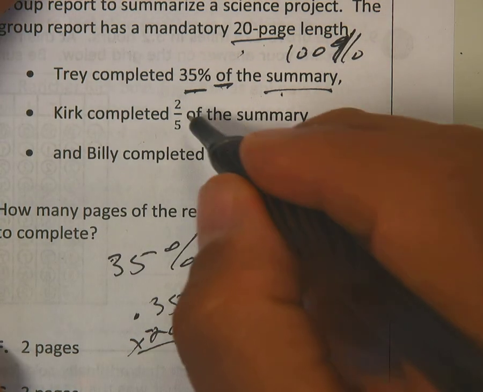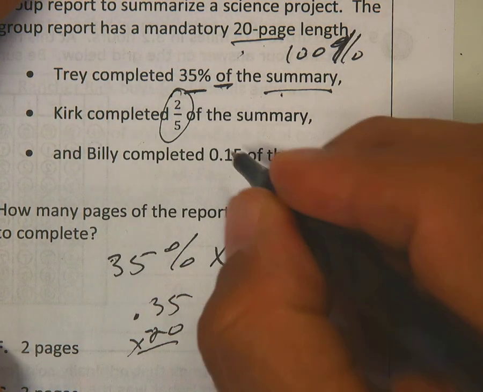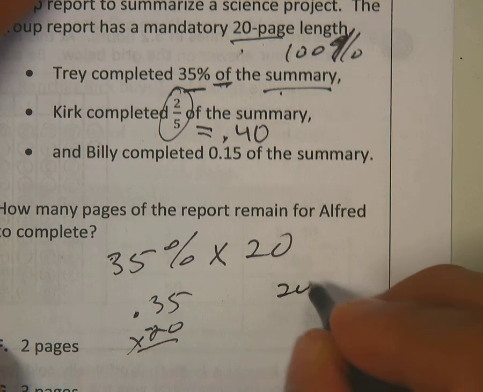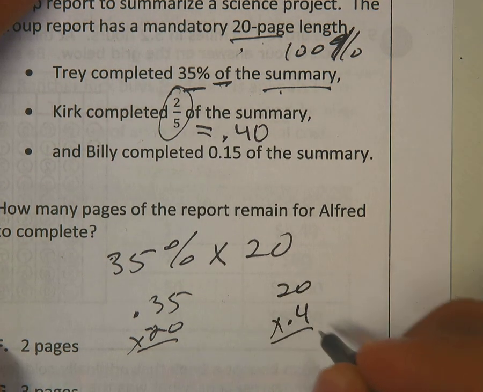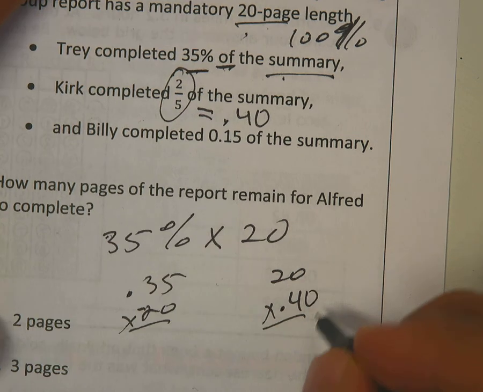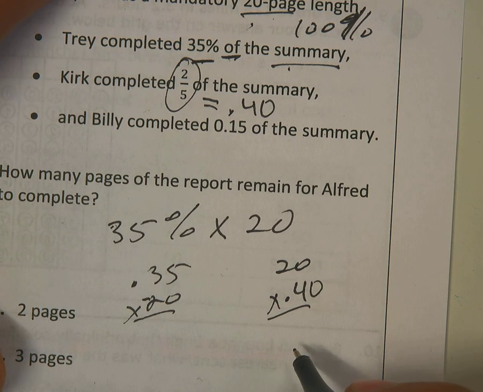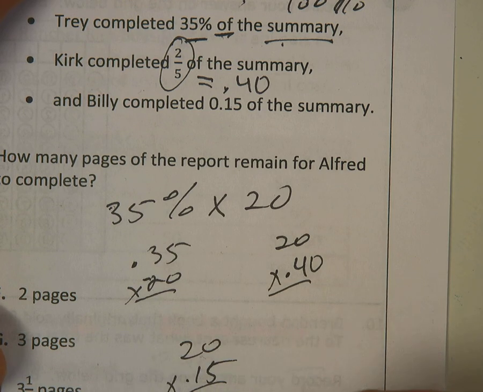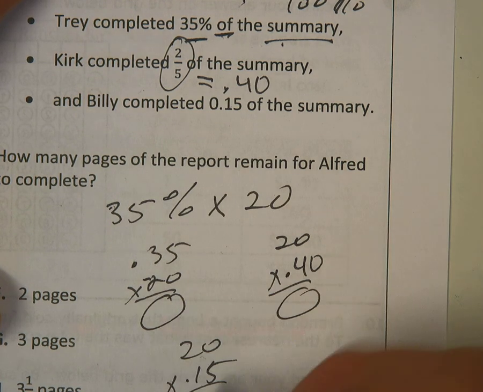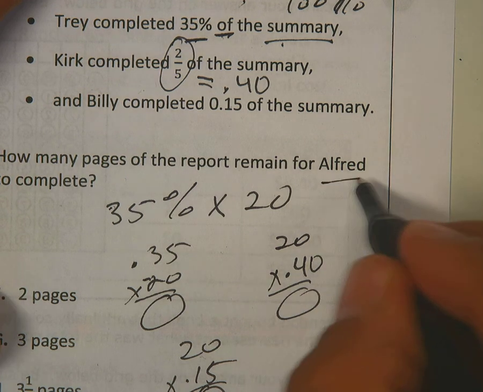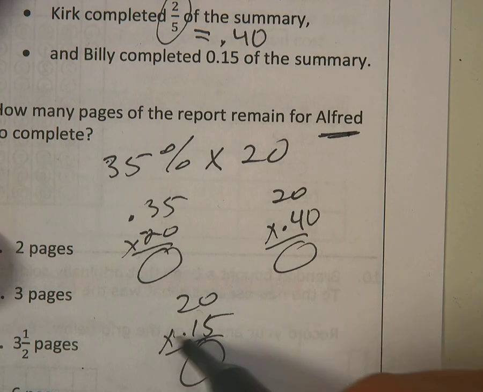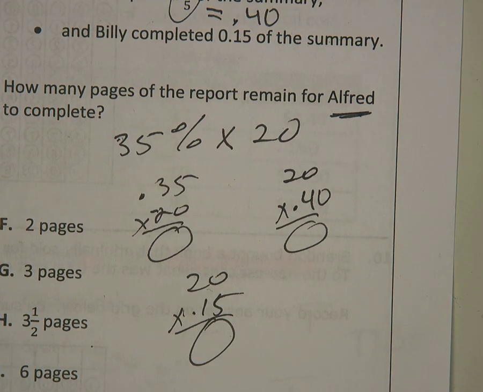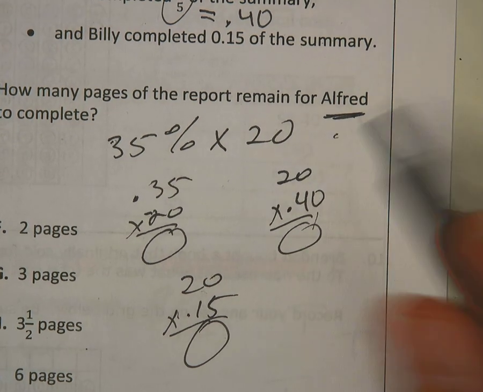Kirk did 2/5. Convert that to a decimal, and all of you should know that that's 0.40. So 20 times 0.40, and that'll tell you how many Kirk did. Billy did 0.15, so 20 times 0.15. Okay, and then how many pages will remain for Alfred? Well, whatever you have left, that's what Alfred does. All right, good luck.